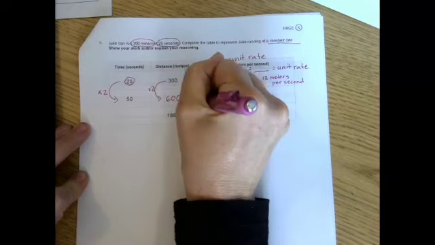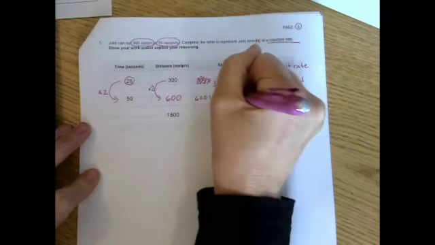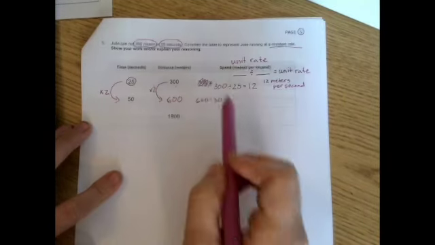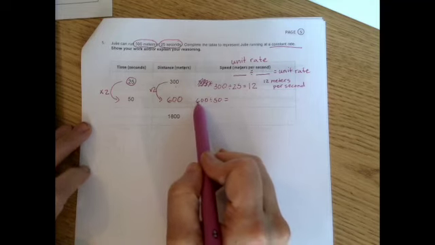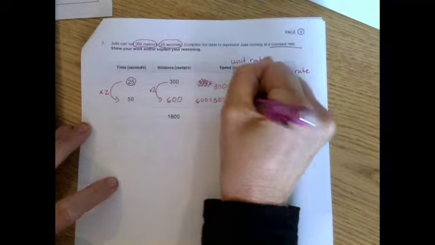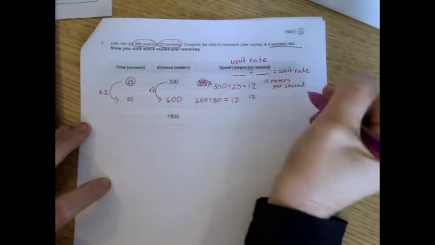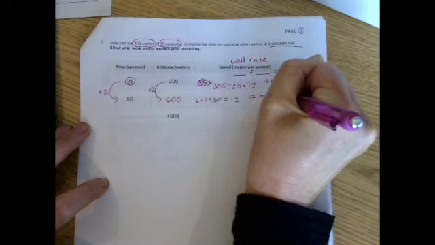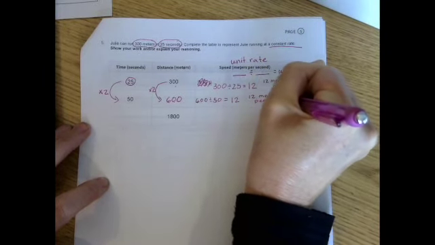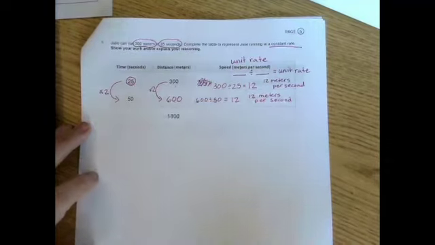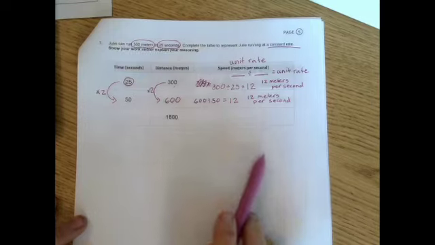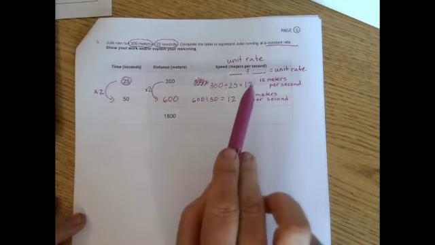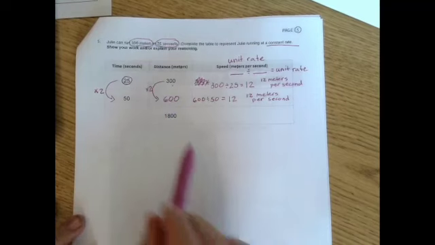I'm going to take my meters, divide it by my seconds. When you pop that into your calculator, or think about the fact that there's 2 groups of 50 in every group of 100, and that there's 6 of these, you're going to see that it's a 12 again. So once again, you are at 12 meters per second. Exact same rate, which means that your ratios are equivalent, because all equivalent ratios will have the exact same unit rate. All right, last one.